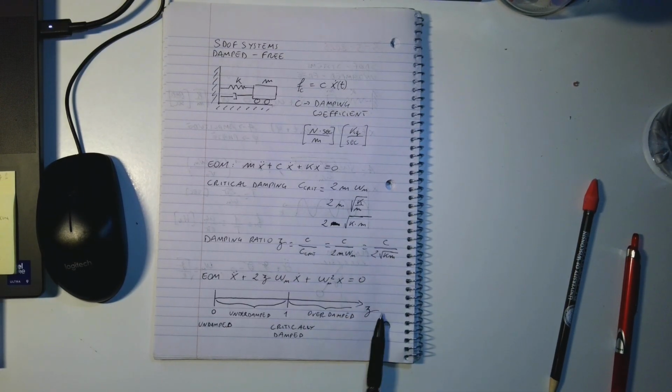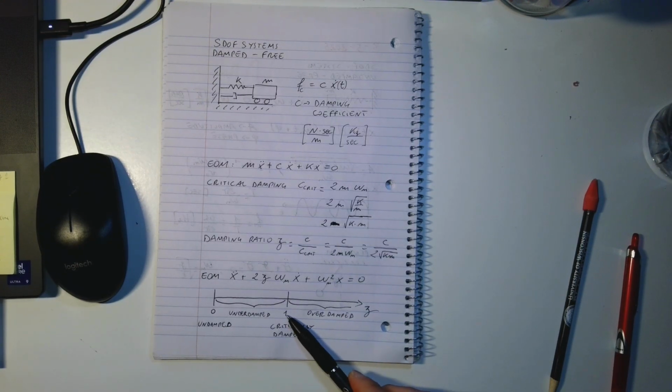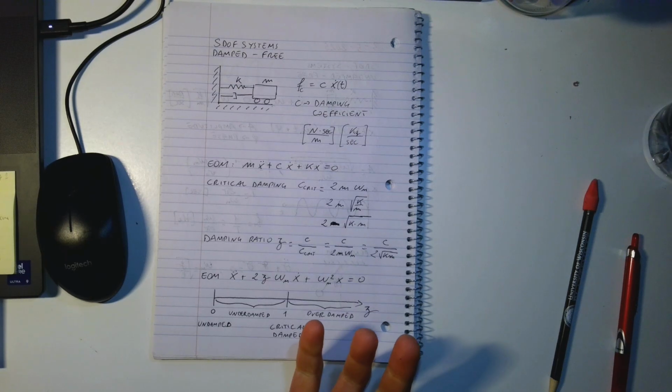So basically zeta tells us how the system behaves. And in particular we can also make another distinction, because this value of zeta tells us if the motion is oscillatory or non-oscillatory.